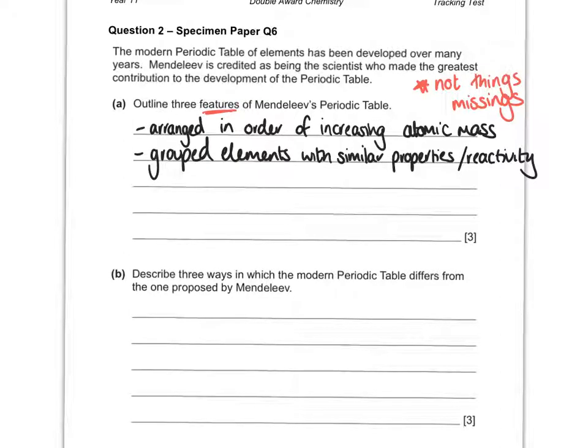Another answer that would be accepted was the fact that he named the horizontal rows periods. So he placed elements with similar properties or reactivity in vertical columns called groups, and he named the horizontal rows periods. Another feature of Mendeleev's periodic table is that he left gaps for undiscovered elements. So there were gaps present on Mendeleev's periodic table, but you had to specify what those gaps were left for. The fact that he left gaps for undiscovered elements, ones that he thought would be discovered later on. So he left gaps for undiscovered elements.